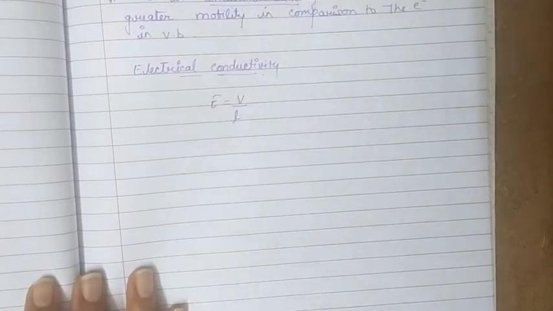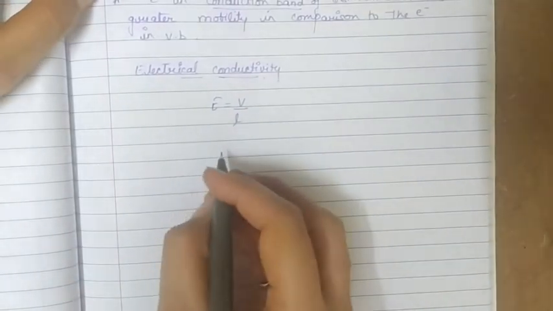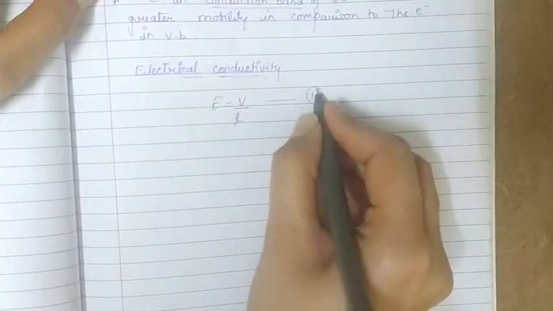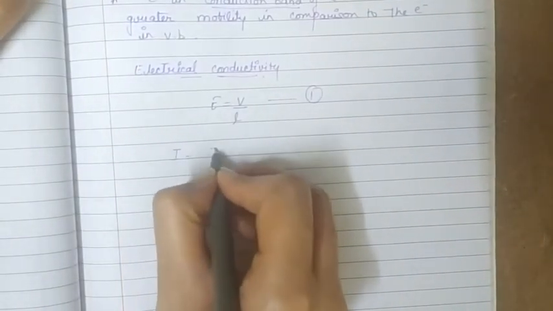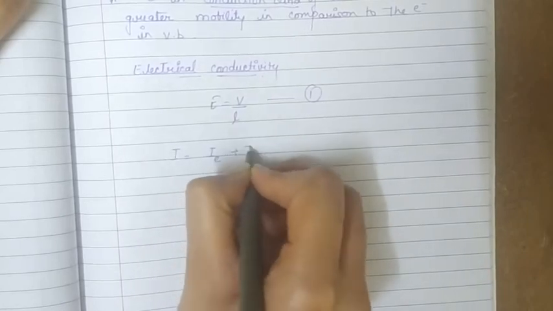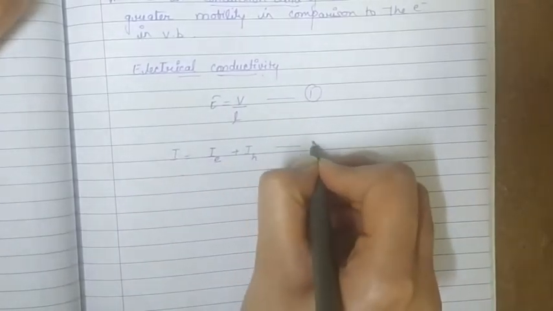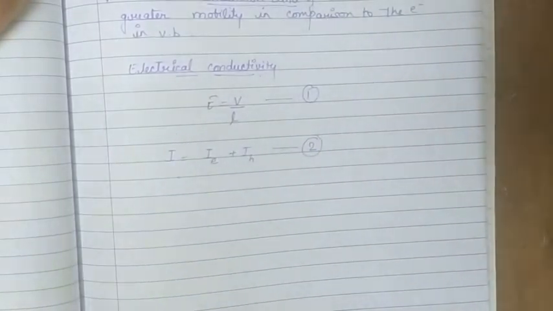So E is equal to V upon L is the electric field set up across this conductor if the potential difference across its end is capital V and the length of that semiconductor is L. Let it be equation number 1. Now we know that in case of semiconductors both electron and hole participate in current. So total current that we get in this case is because of the electron current as well as the hole current. So this is the value for total current. Let it be equation number 2.